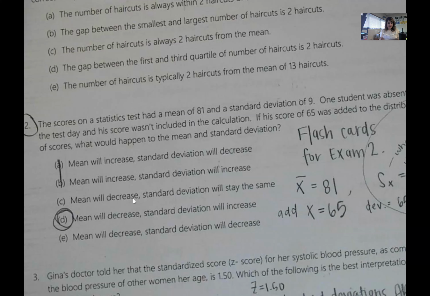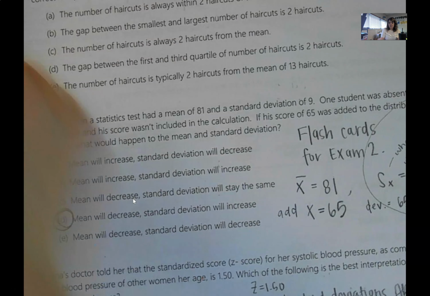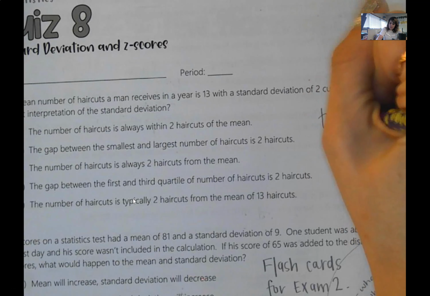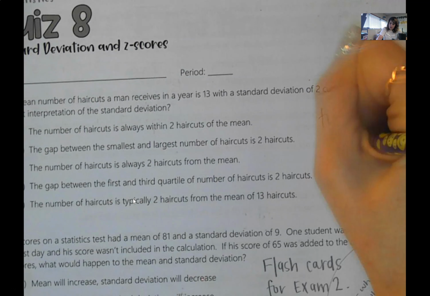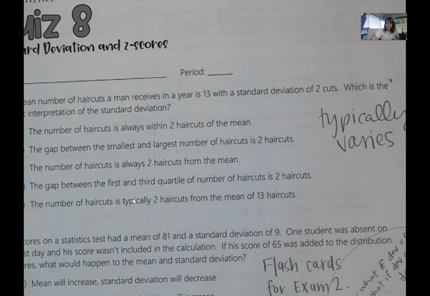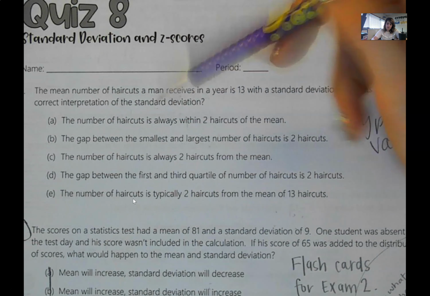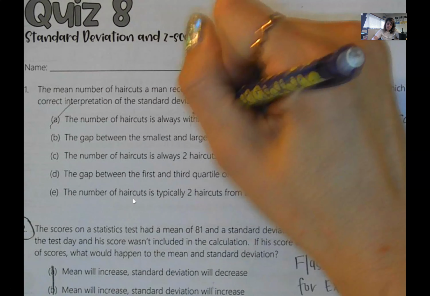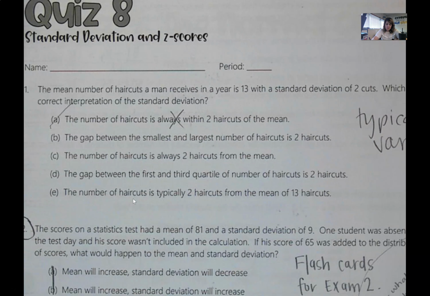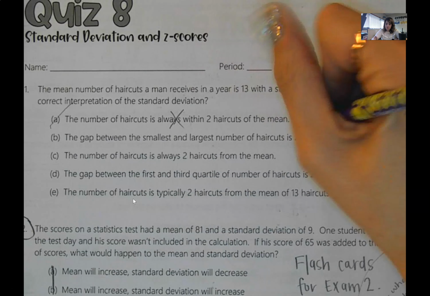And then lastly, we have interpreting standard deviation. I want to look for any response that uses the word typically varies. The number of haircuts is always within 2 haircuts. No, always. That's an issue. The gap between the smallest and largest number of haircuts is 2.